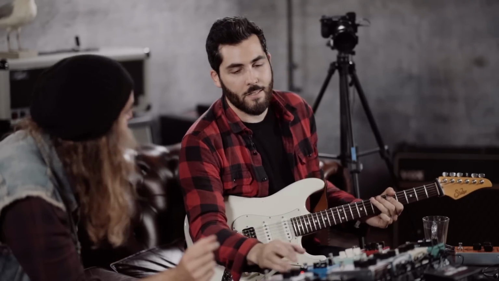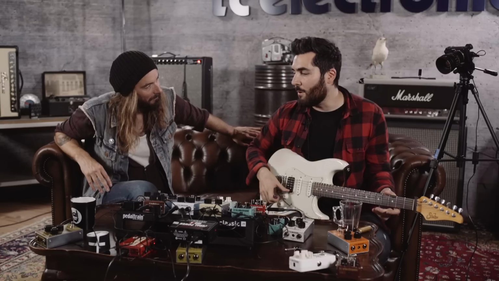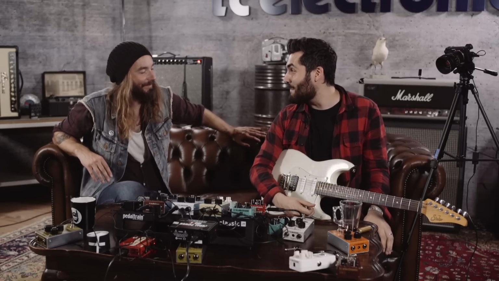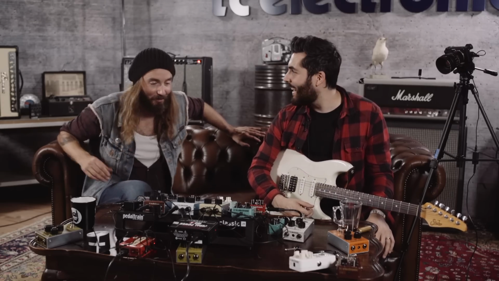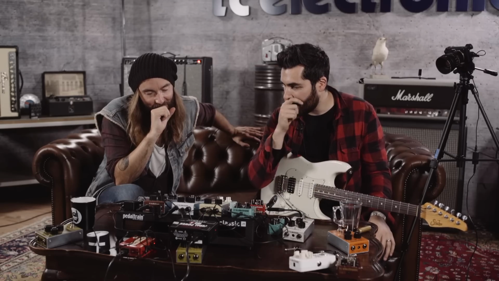The more the merrier, I say. Yeah. I like that. But I mean, we don't always have the luxury of running two delay pedals, but it fits, so why not? That's the rule. If it fits on the board, it's on. It can be there.